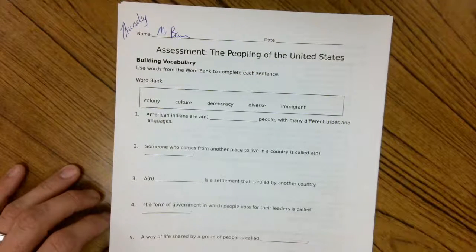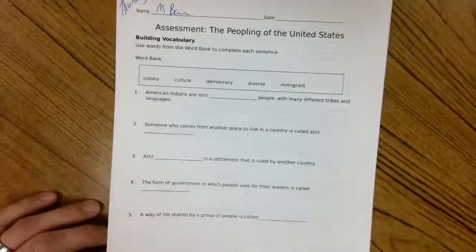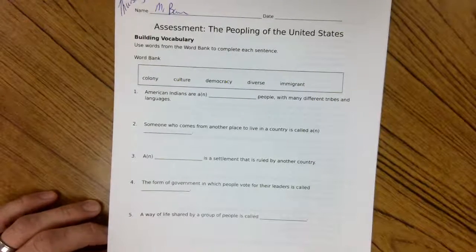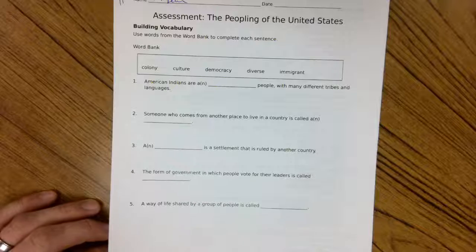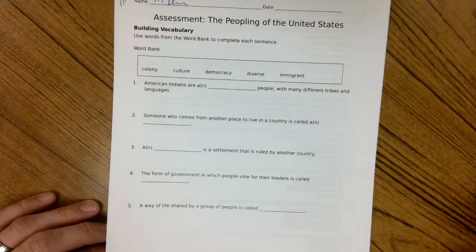3, a blank is a settlement that is ruled by another country. Number 4, the form of government in which people vote for their leaders is called, this is the kind of government that we have here in the United States. And number 5, a way of life shared by a group of people is called what?